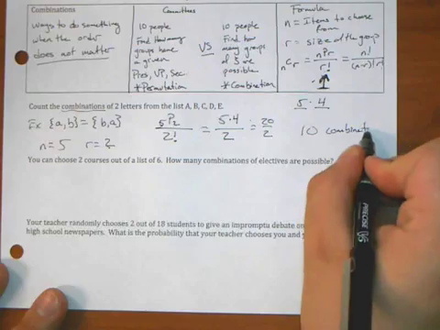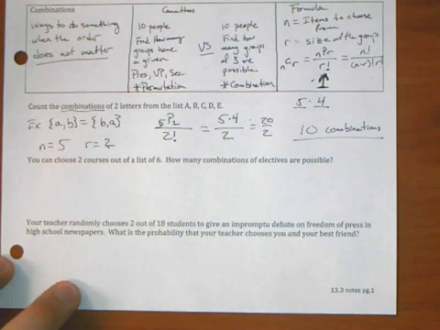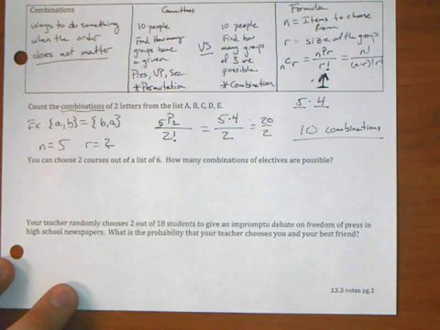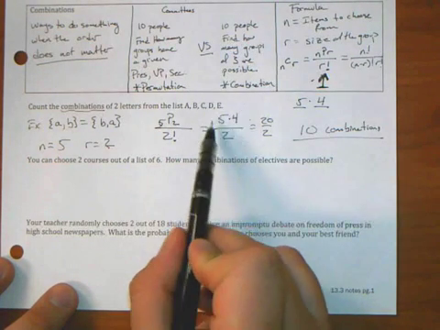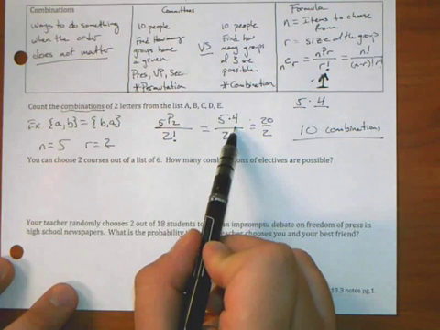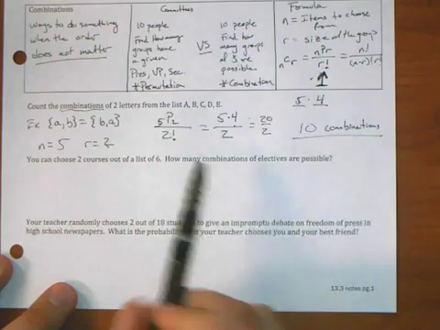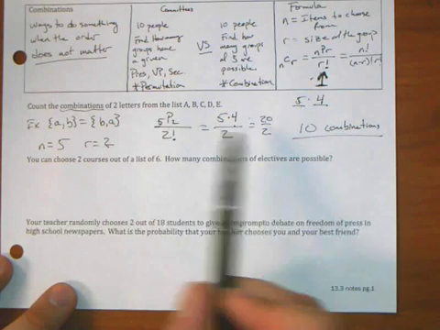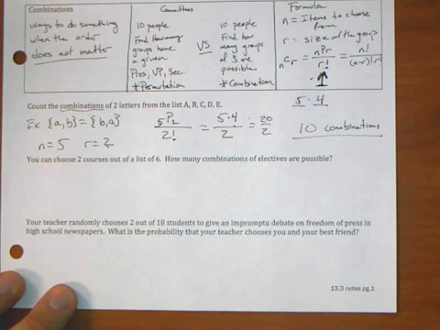Wait, why are you putting it over 2? Because I like it over 2. Wait, where'd that 5 come from? This is the number of lists I could make of size 2, which is 5 times 4. But that's assuming that I care that the first one came first and the second one came second. If I just want 2 in my group, I don't care whether the A came first or second.